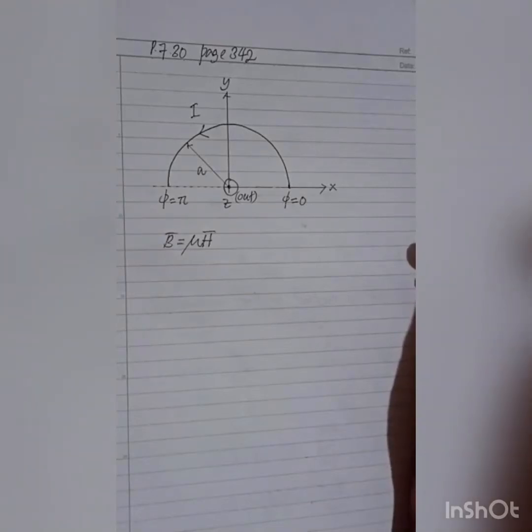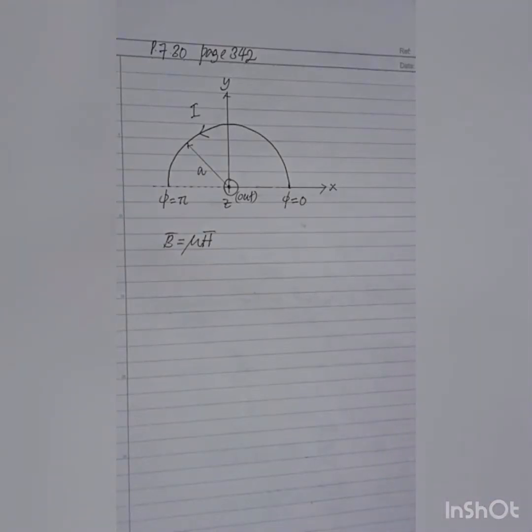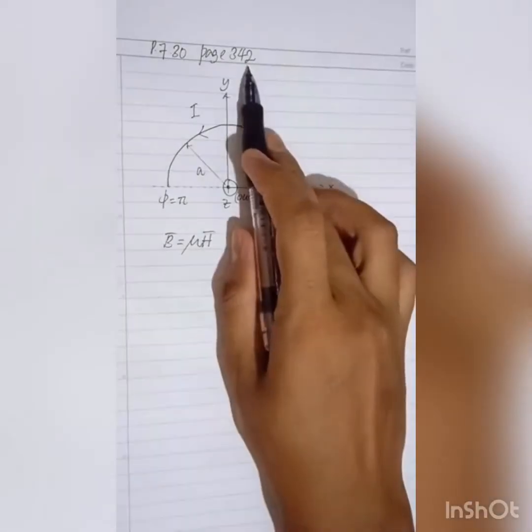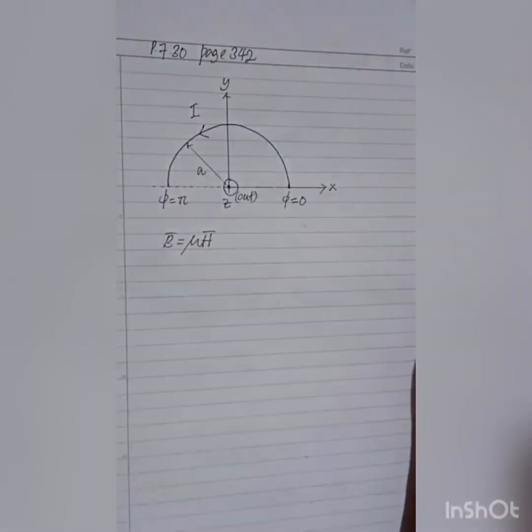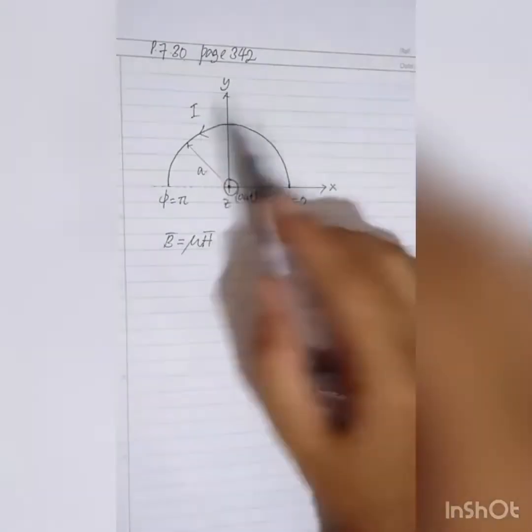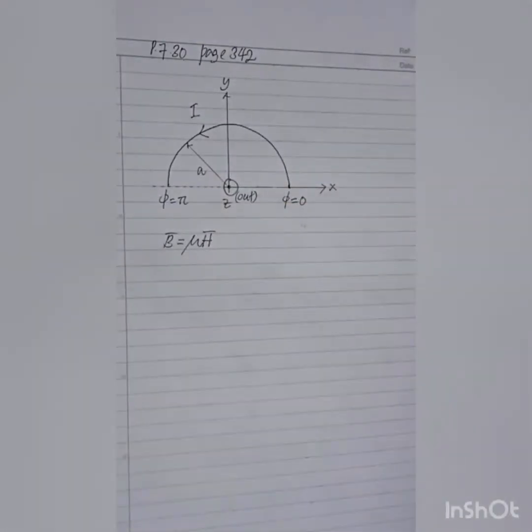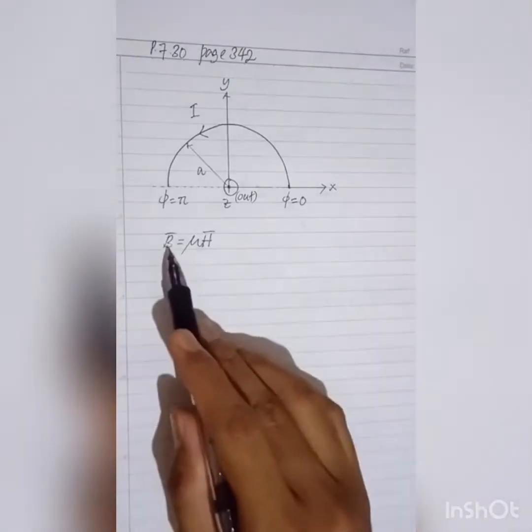Okay, so let's do one problem. Please turn to page 342, problem 7.30. For this case, we are given a semicircular loop in free space with a radius of a, and it carries a current of I. Let's assume the I here flows in the positive phi direction. Now we are going to find the magnetic flux density, which is B.